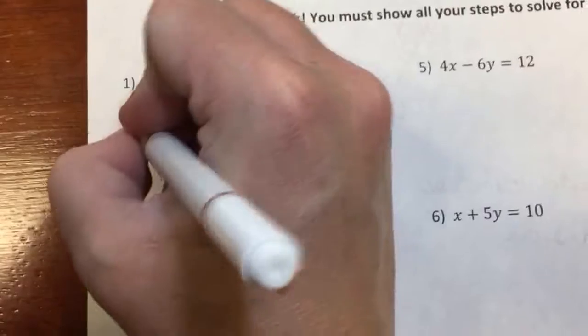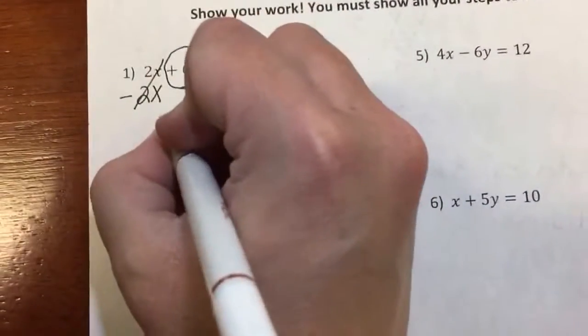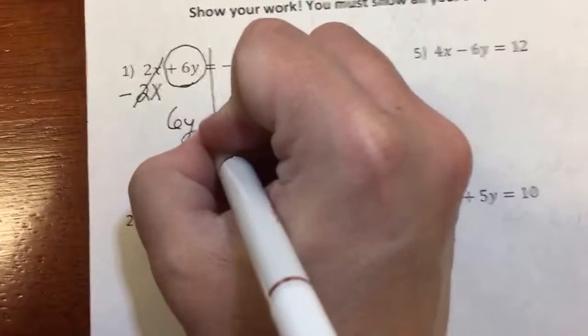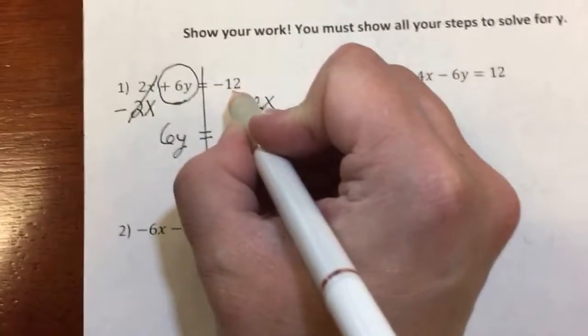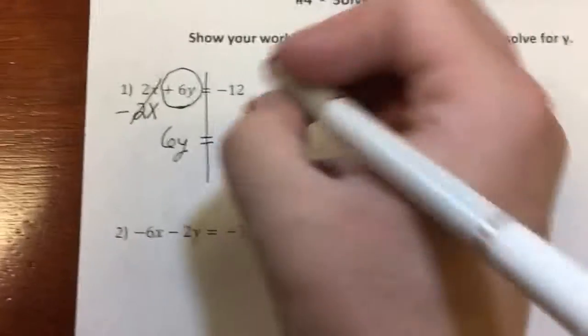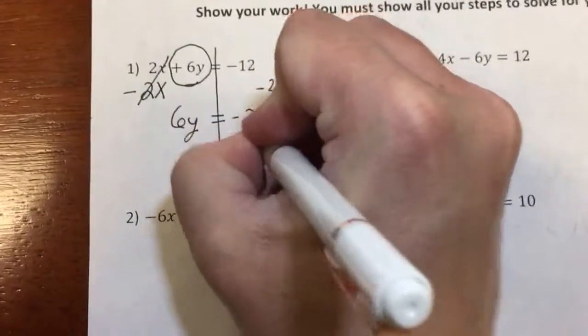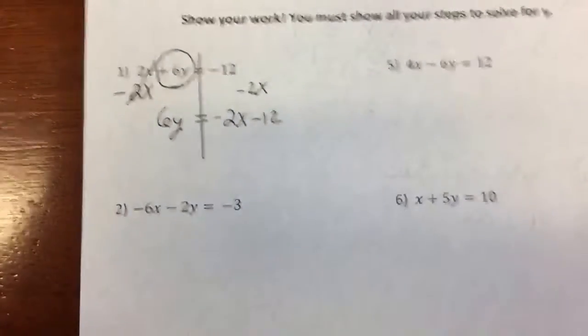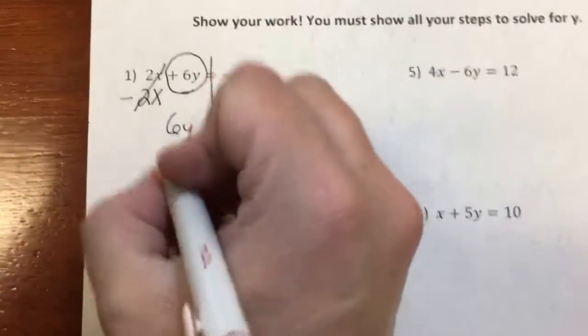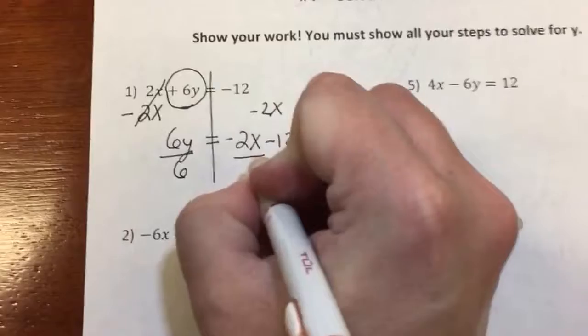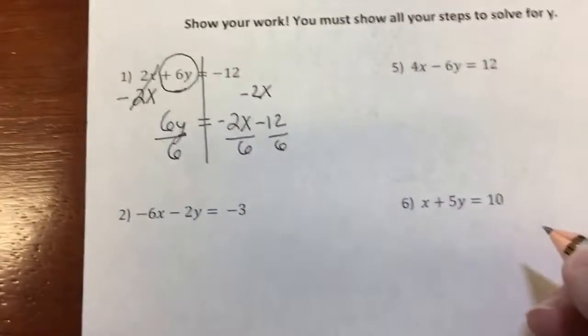Okay, so these two x's subtract, and I'm left with 6y is equal to. Now this is an x, and this is a number. I cannot add them together. So I have 2x minus 12. All right, and then I need to divide the 6 away. Everything gets divided by the 6.